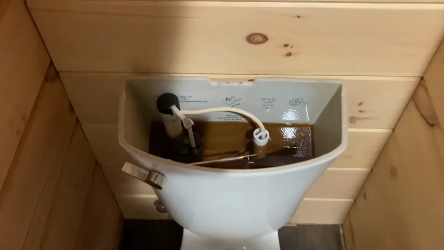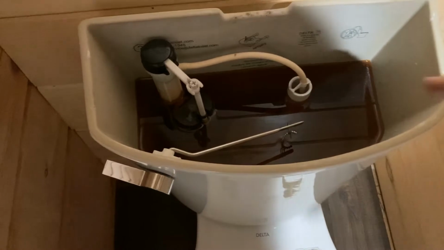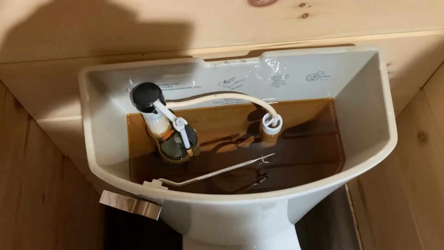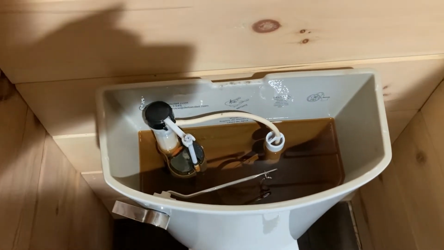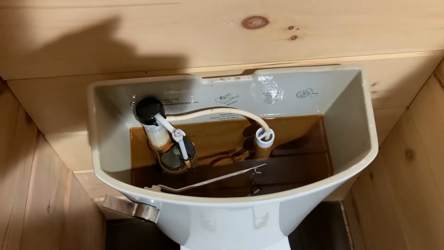So maybe you're wondering why I'm showing you the inside of my toilet bowl. Well, that discoloration that's in there basically is iron, rust, whatever you want to call it. And a good majority of the earth has this in its crust.